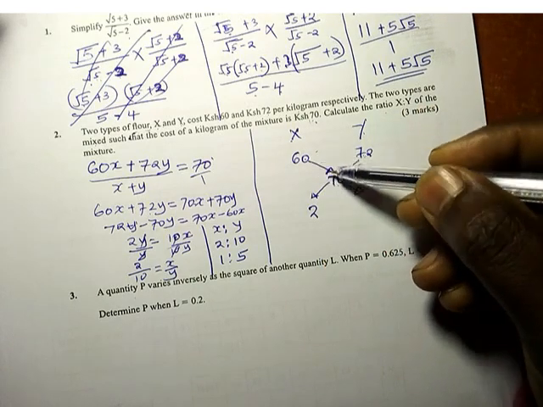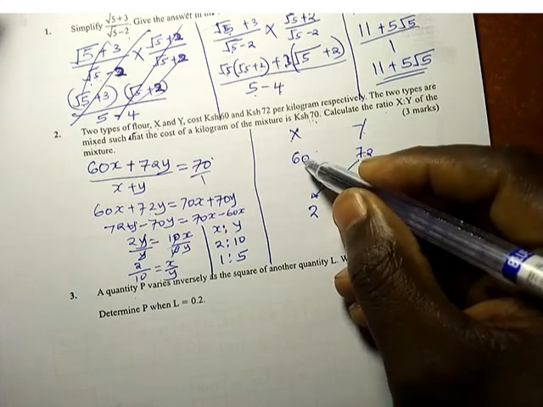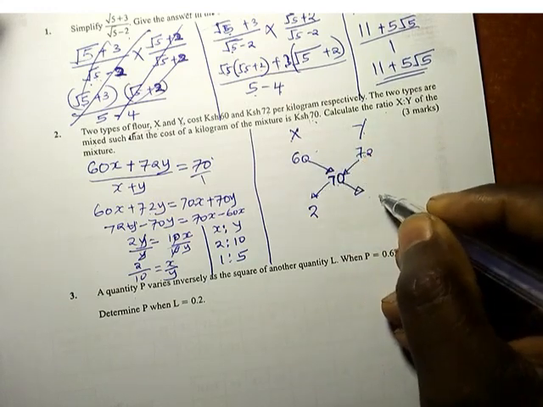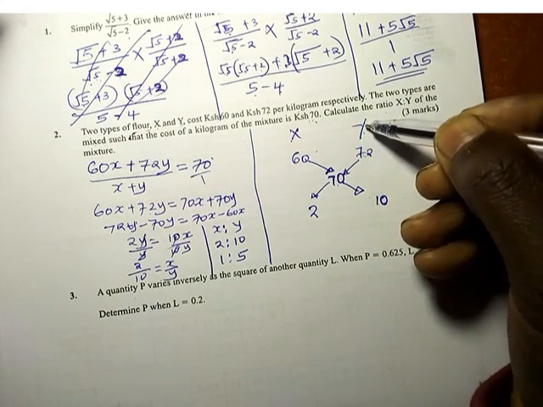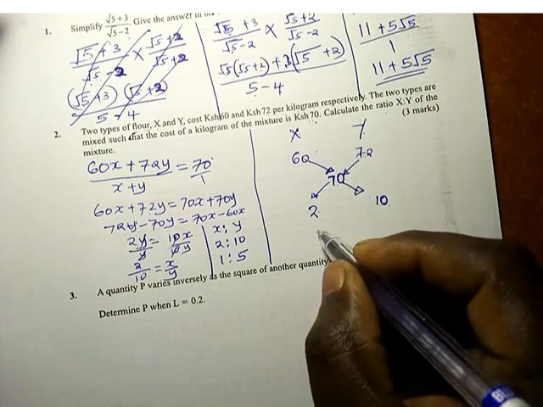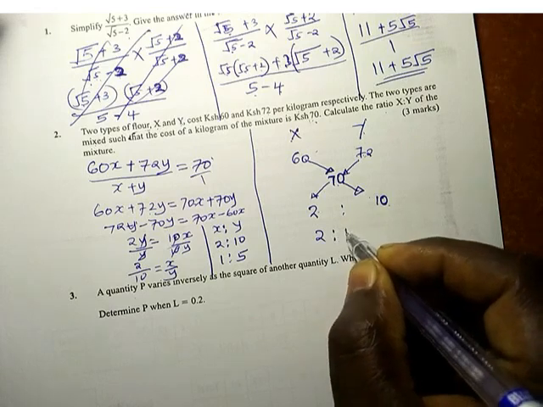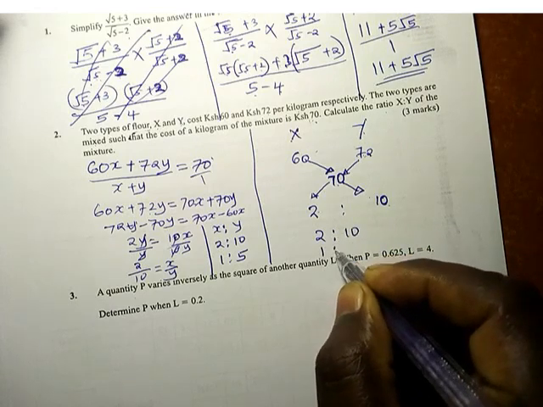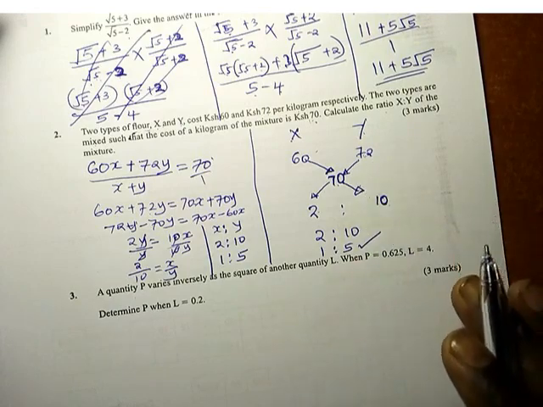When you subtract, we only want the positive. So you write 10. So the ratio for y is 10, the ratio for x is 2. You simplify that as 2 to 10, that is 1 to 5. So this is the simplest, use it.